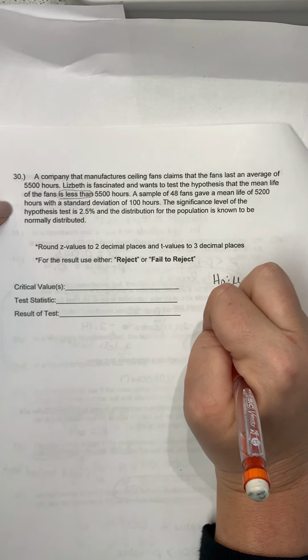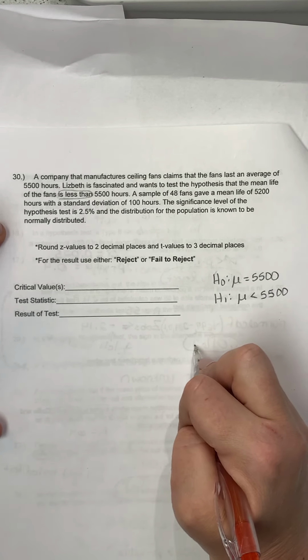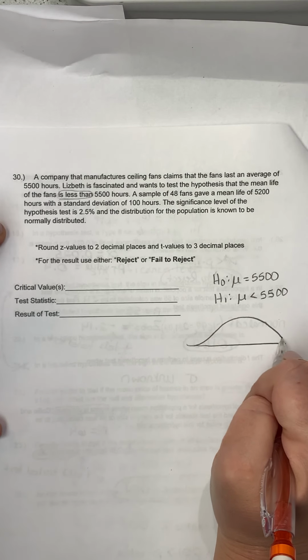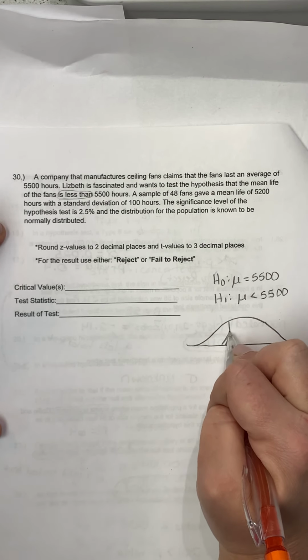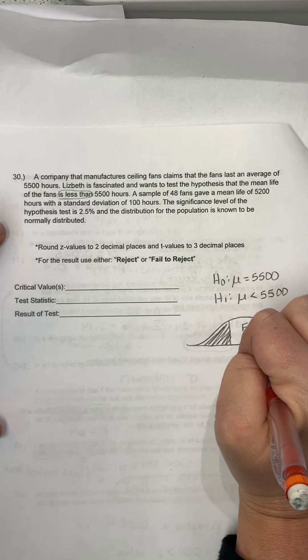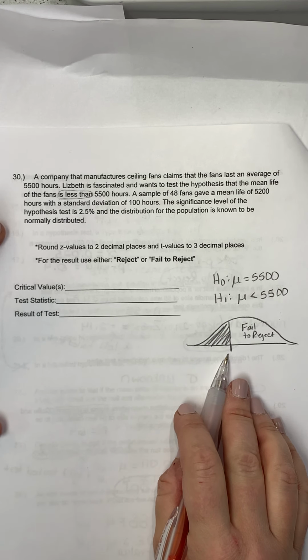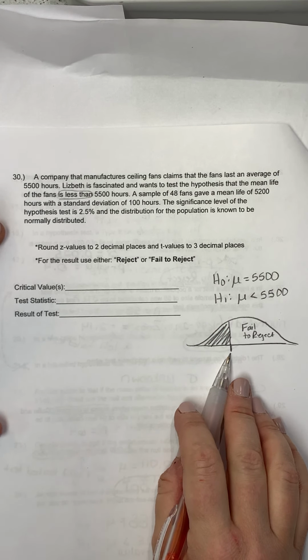And less than means a left-tailed test. So you could go ahead and draw your test. Here's your left-tailed test. This is your fail to reject area. Here's your critical value. Now, I would expect my critical value to be negative because it's a left-tailed test, right? So keep that in mind. This critical value should be negative.